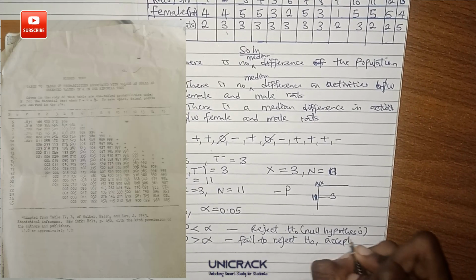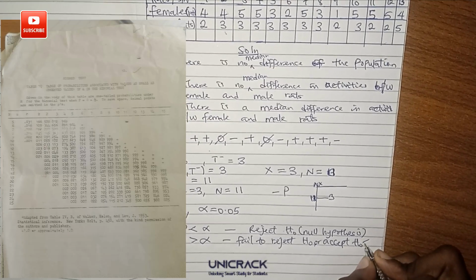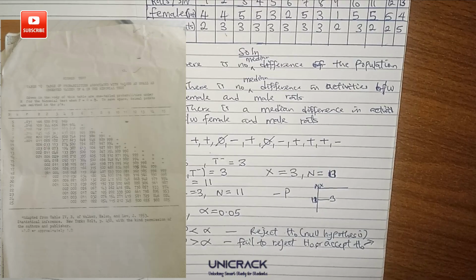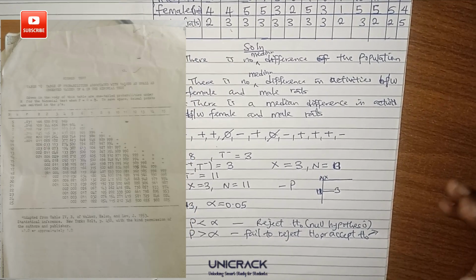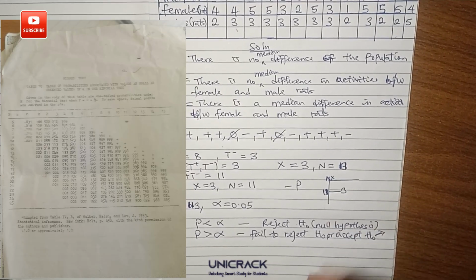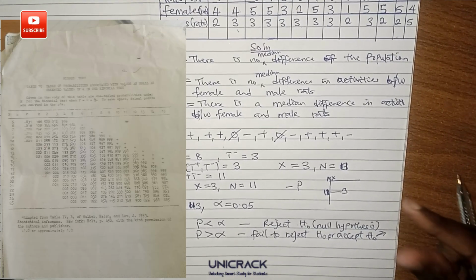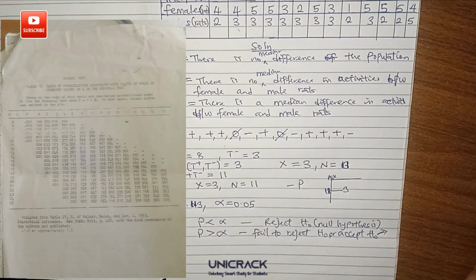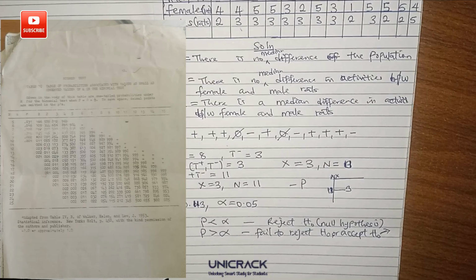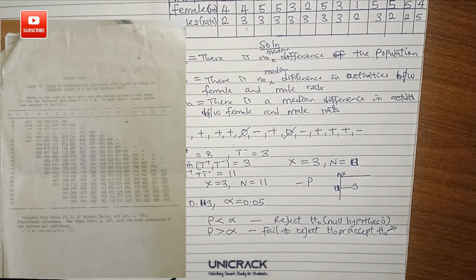But accepting is not really something we use in statistics. We always fail to reject, because failing to reject means that based on our test and everything we've carried out, we do not have significant proof to reject the null hypothesis. So we do not exclusively say we accept the null hypothesis. We always say we fail to reject the null hypothesis.